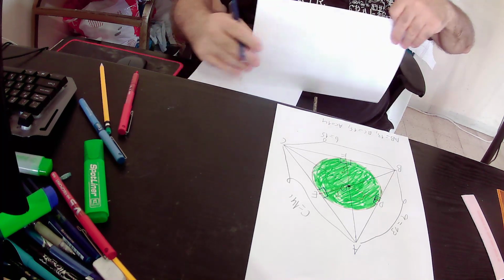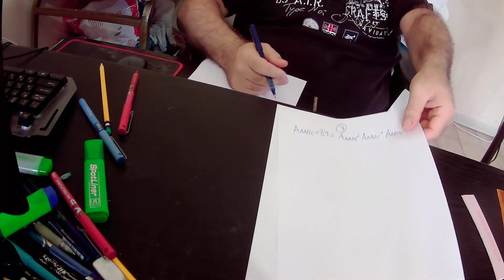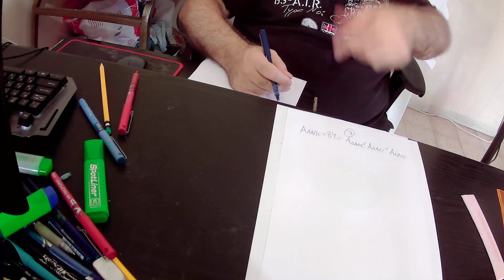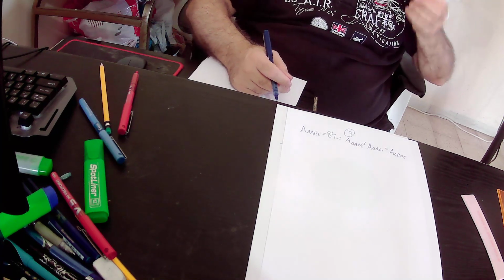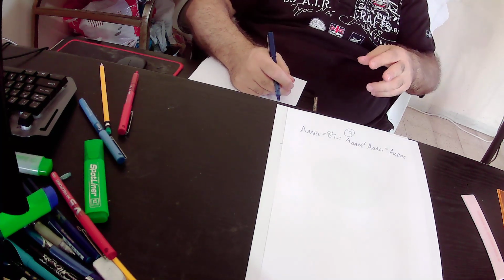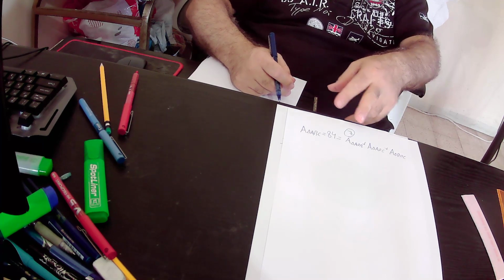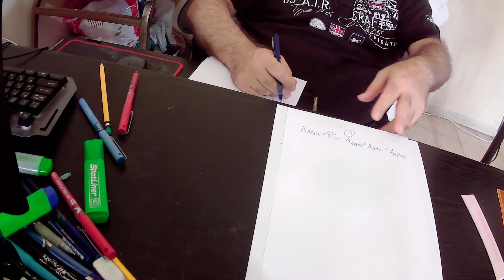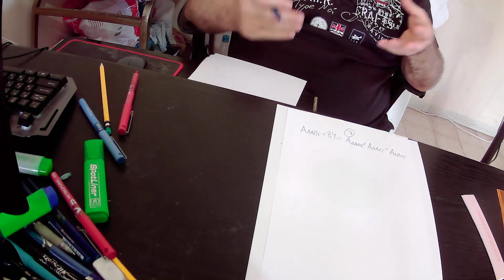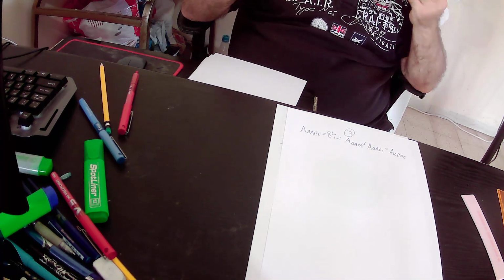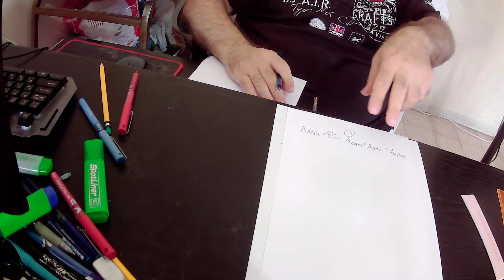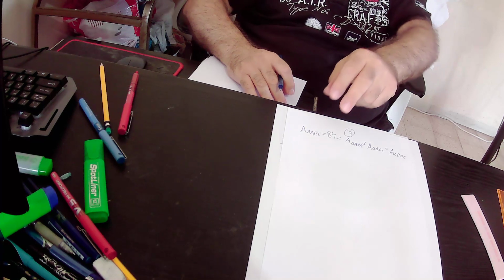Okay, so the area of the big triangle ABC, 84 square units, equals the sum of the areas of the three small triangles, triangle AOB, triangle AOC, and triangle BOC. Again, because triangle ABC contains exactly those three small triangles.